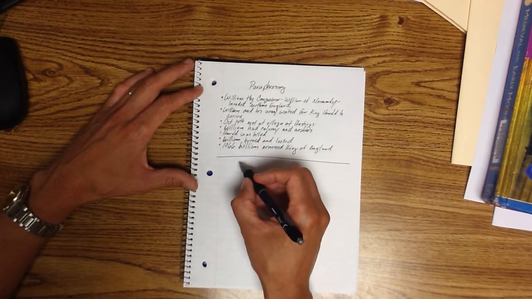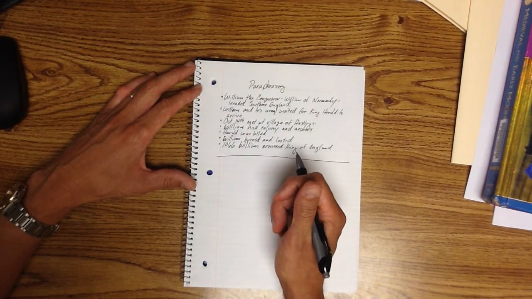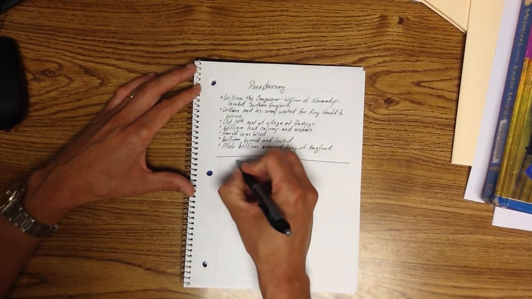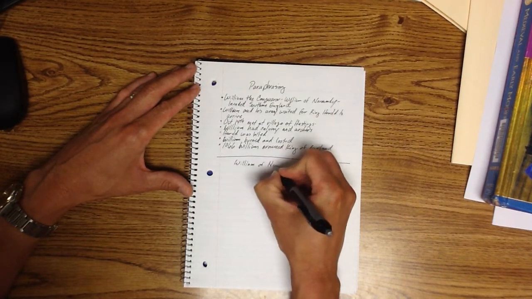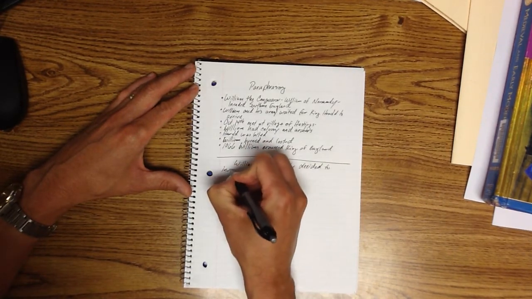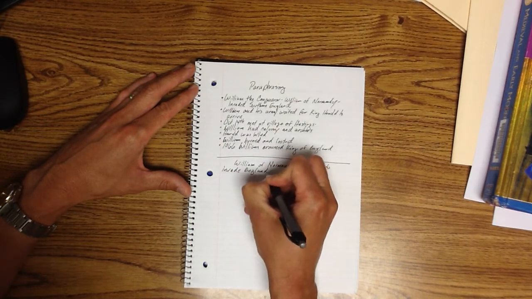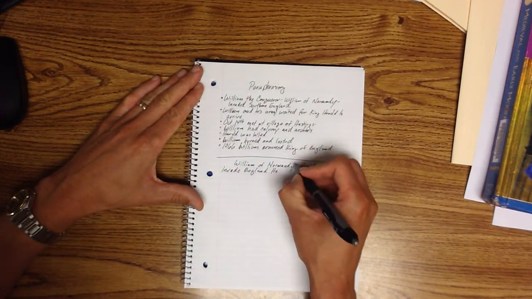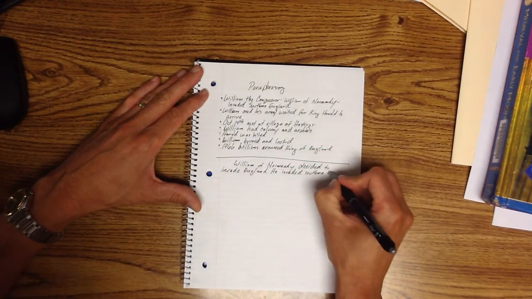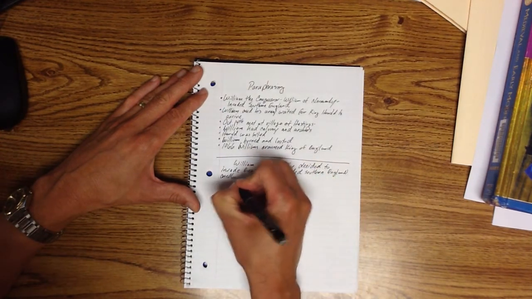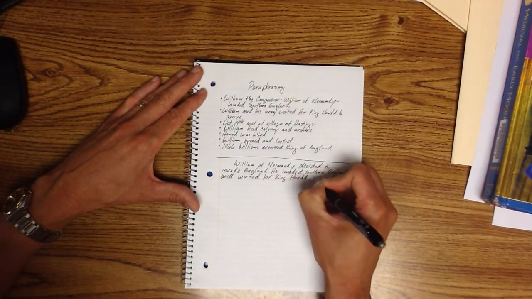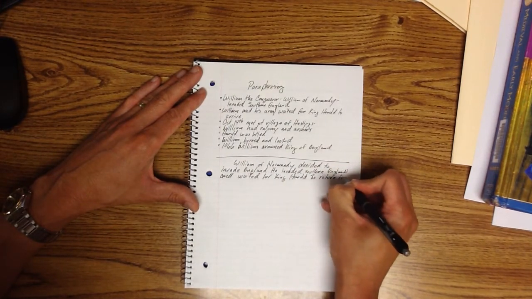Okay, and so I'm going to write that up here in my own writing, including all of these things here. So I'm going to go through and do that. William of Normandy decided to invade England. Invaded southern England and waited for King Harold to return from battle.